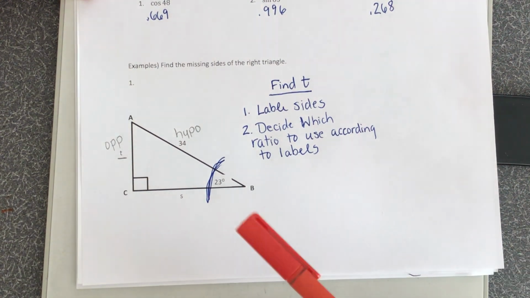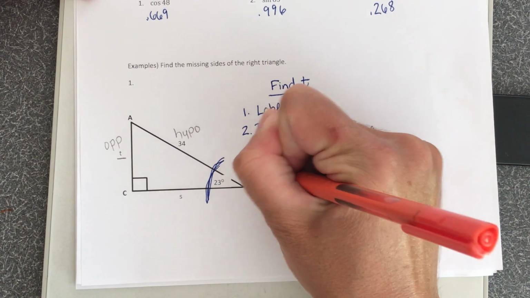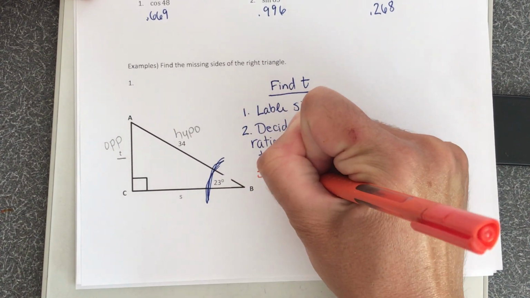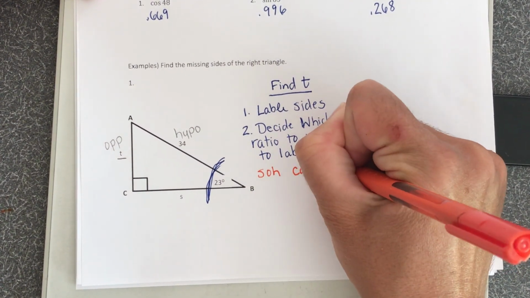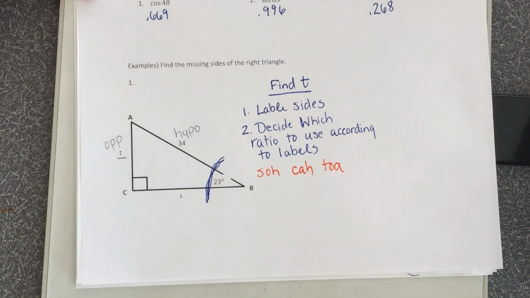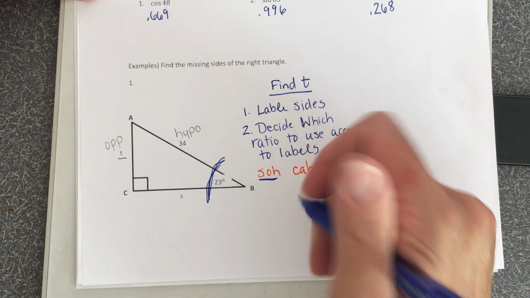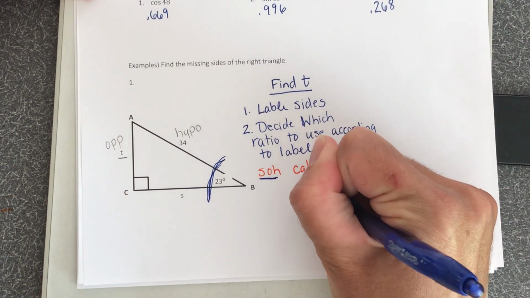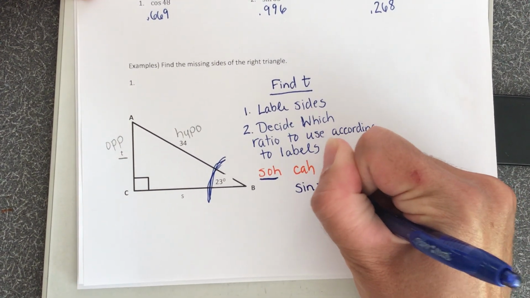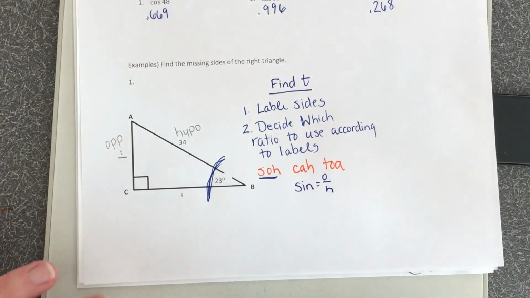Which ratio uses opposite and hypotenuse? Remember SOH CAH TOA. The one that uses opposite and hypotenuse is the sine. So we're going to be using the sine ratio, which is opposite over hypotenuse.